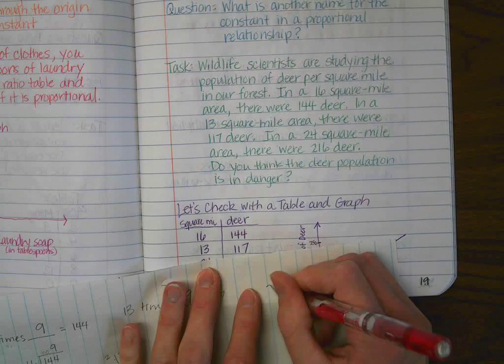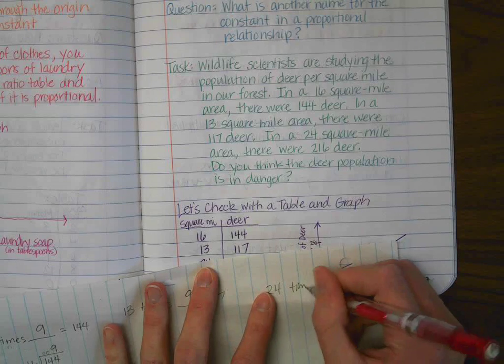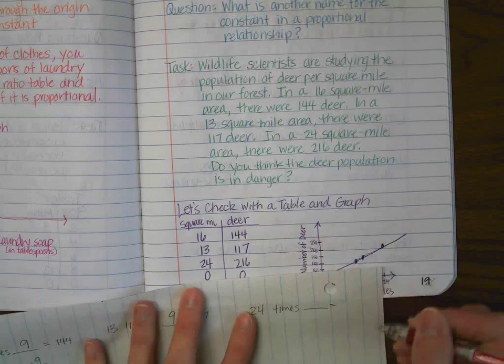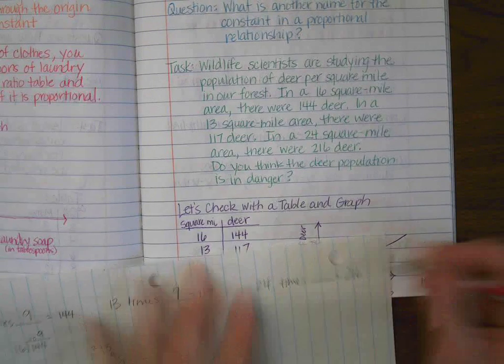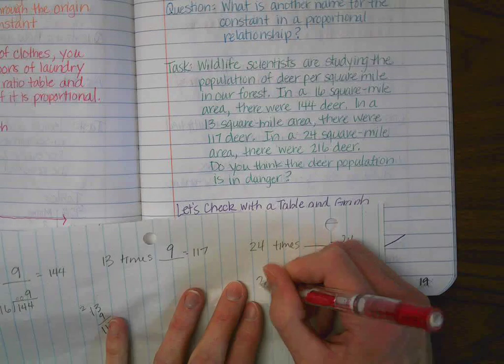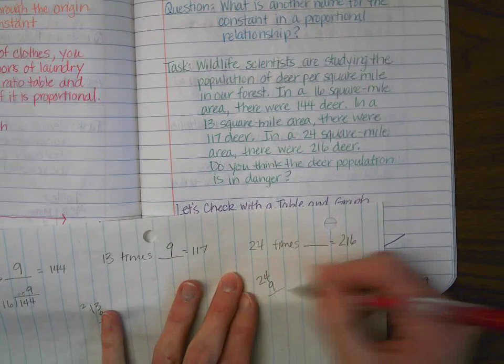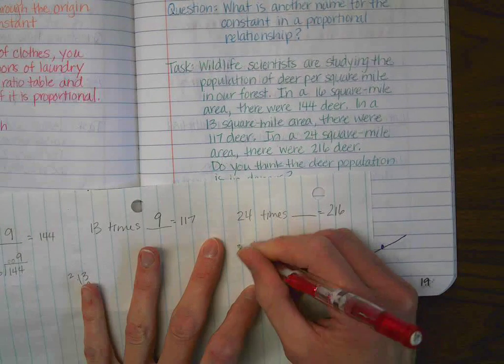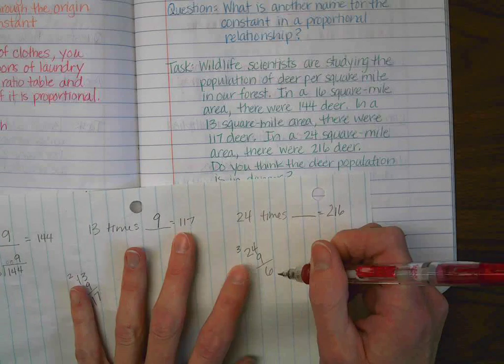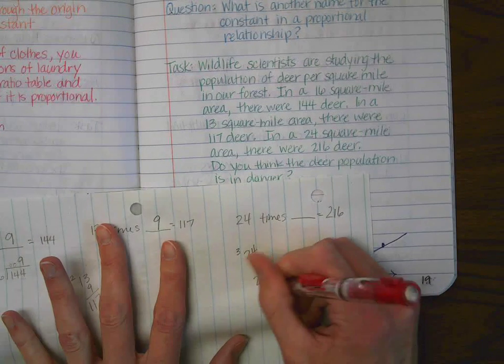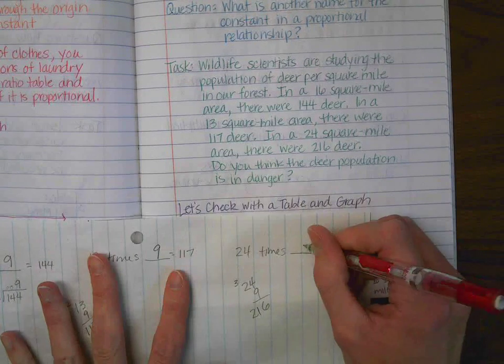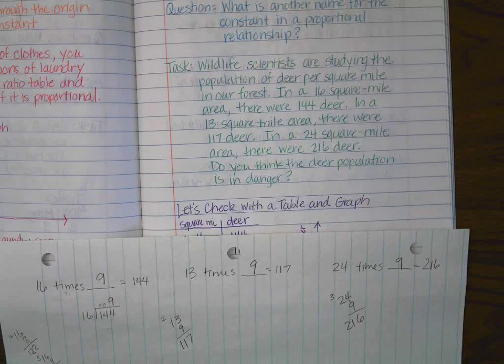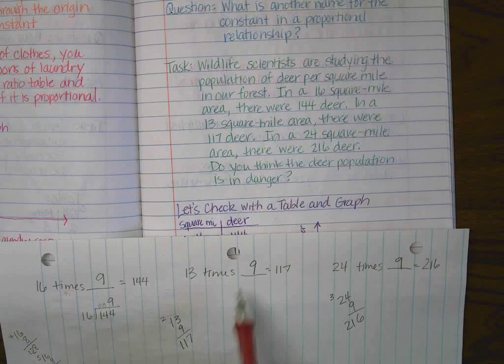Okay, let's try the last one. So 24 times something gives me an answer of 216. How many of you just want to try 9 to see if it's that easy? Let's try it. 4 times 9 is 36. Regroup the 3. 9 times 2 is 18. 19, 20, 21. What did we find? Ta-da!